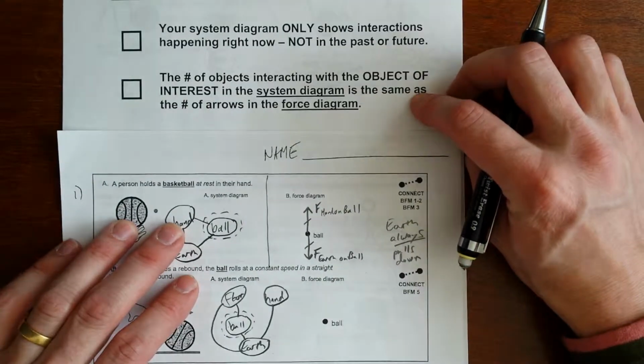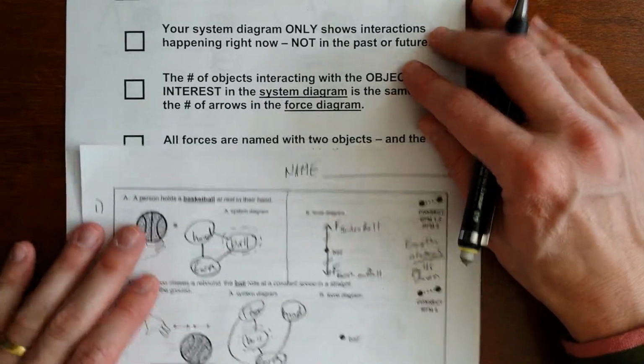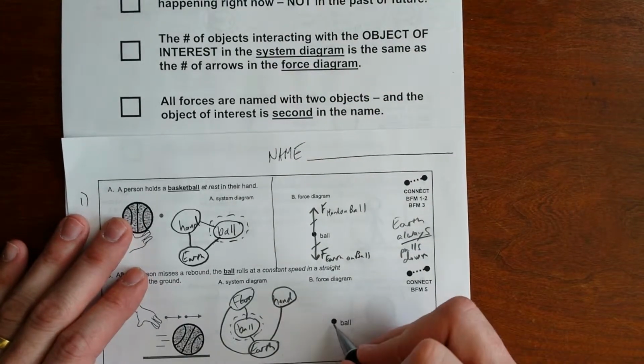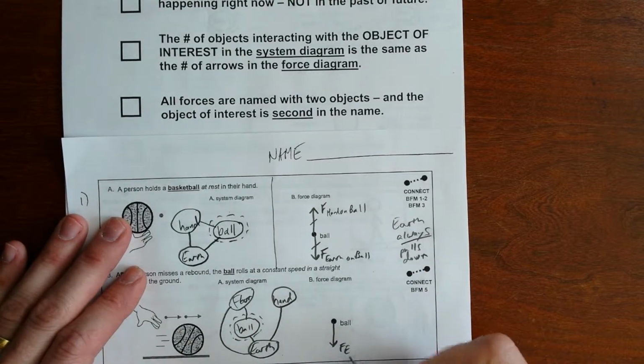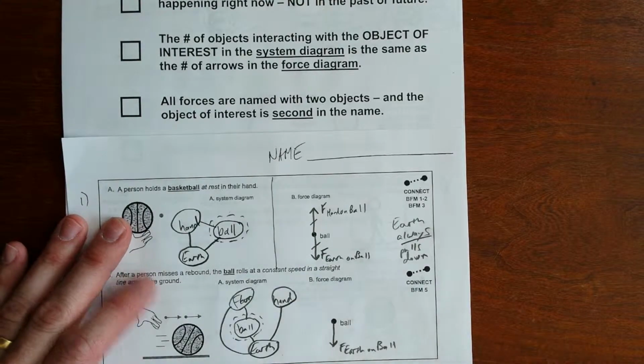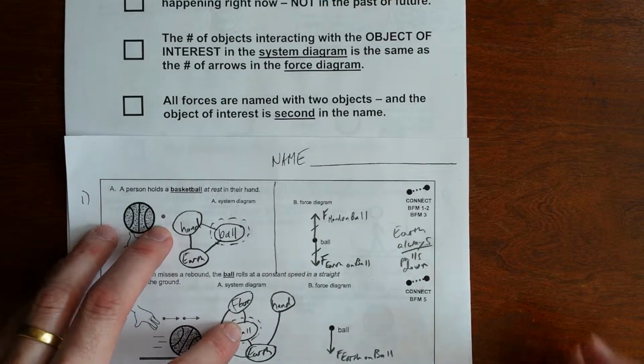So I'm moving on down to this. I know there's got to be two arrows because there's two interactions with the ball here. And I'm going to draw those two arrows one by one. F earth on ball. And then the floor is interacting with the ball as well.